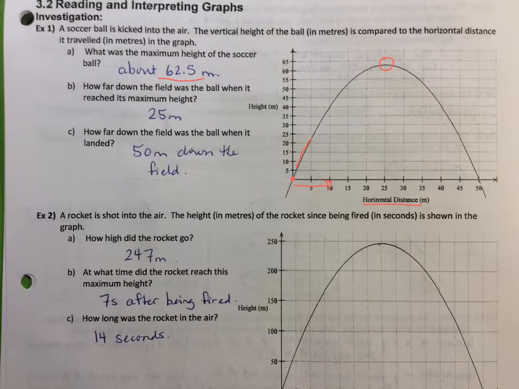How far down the field was the ball when it reached that maximum height? So if I look at this, it looks like I'm 25 meters downfield when the ball is at its maximum height. And then how far down the field was the ball when it landed? The height is 0 right here. So where the height is 0 is where the ball is landing. So that's how we know it's 50 meters down the field.